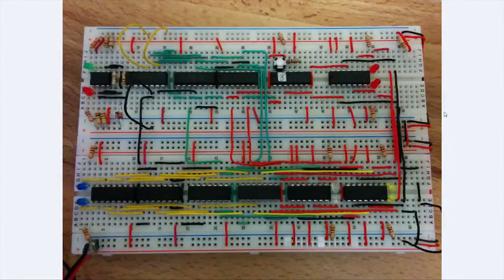There are 4 main components in the circuit: address leads, memory cells, read and write leads, and the address decoder.